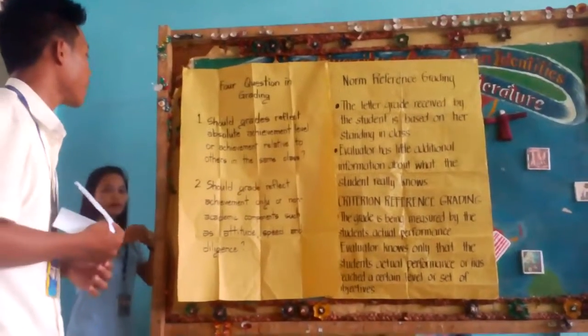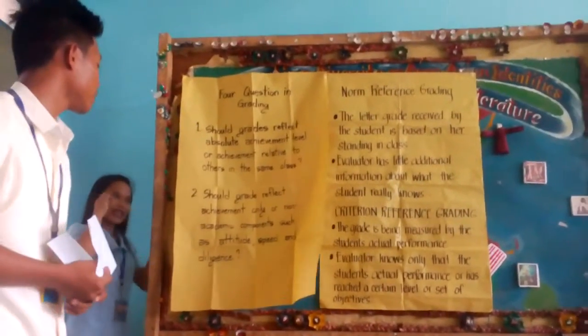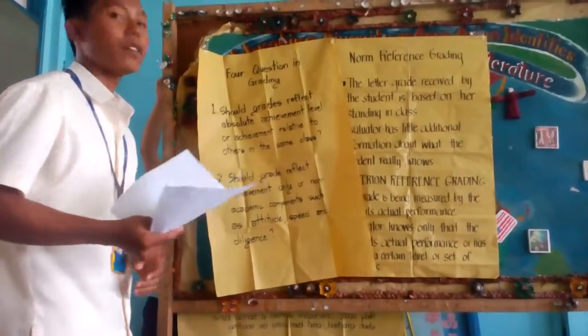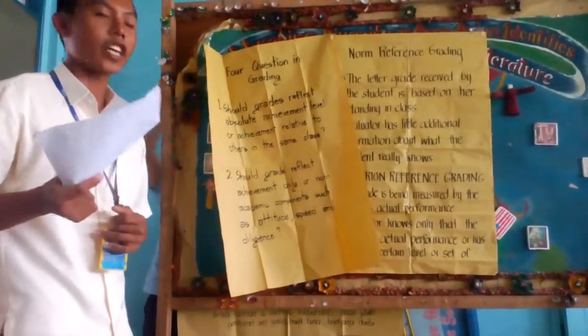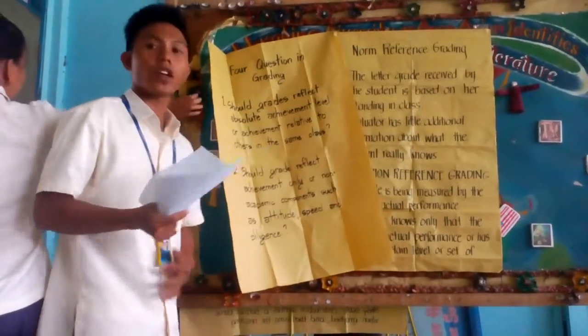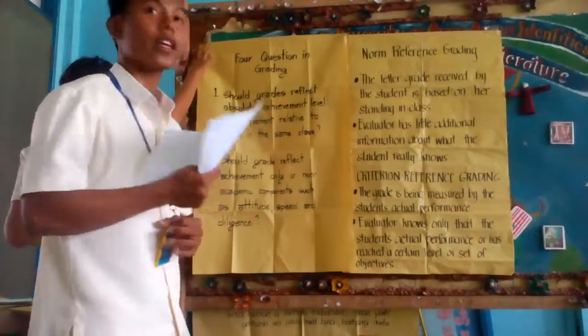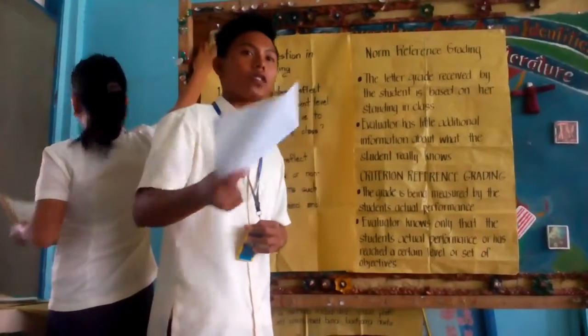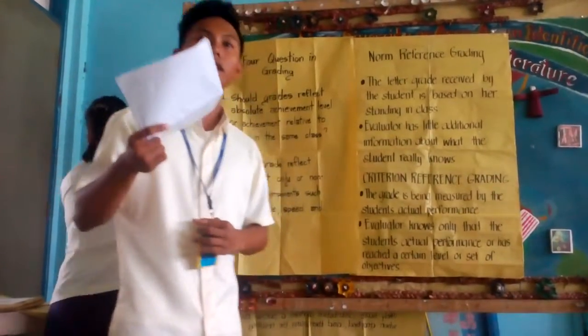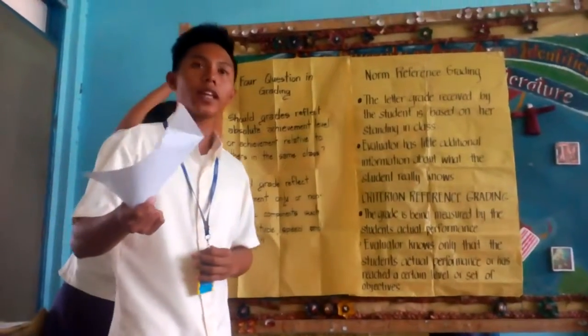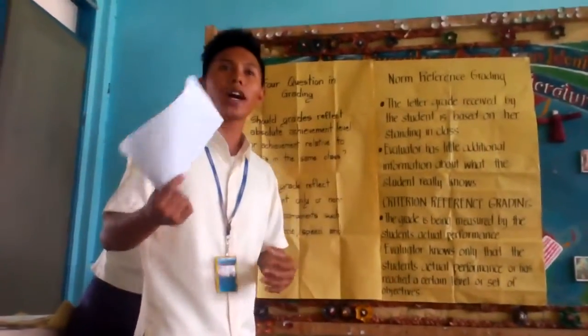Should grades reflect achievement only or non-academic components such as attitude, speed, and diligence? It is hard for the teacher to incorporate value judgment in grading the students because emotions can greatly affect the decision making of a person. What if the student in his class is one of his nephews, but the student has a poor attitude in the class?